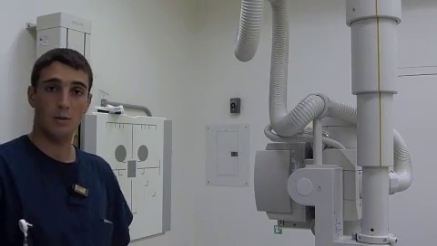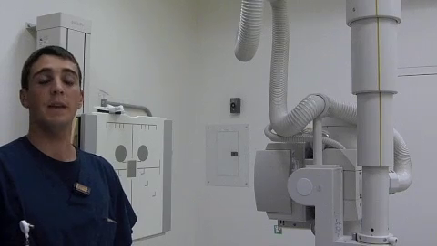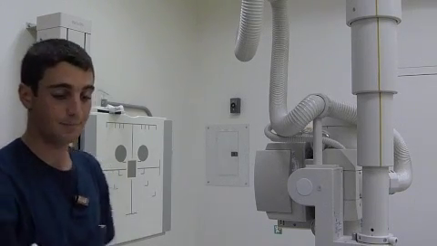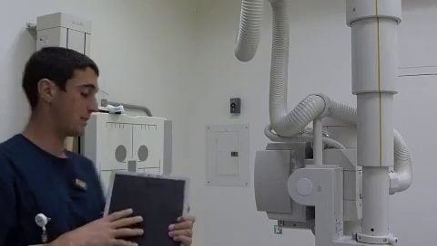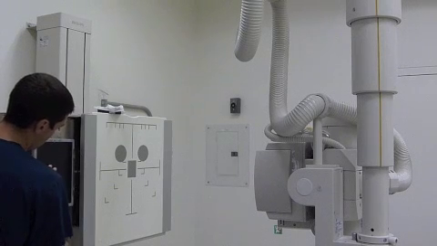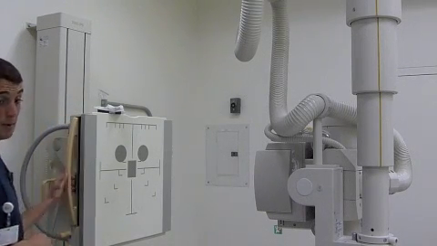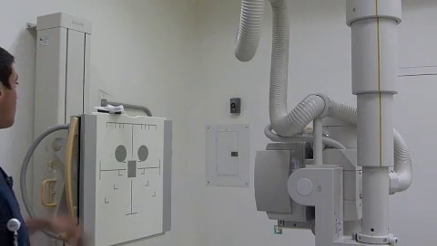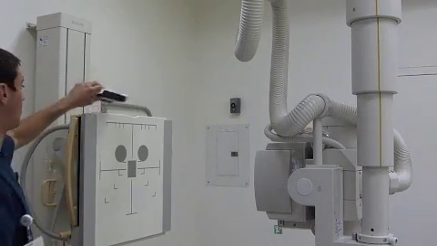Alright, I will now be performing the PA axial Caldwell with the head tilt to 15 degrees. We'll be using the 8x10 film, and I will be using the Bucky. I will be using the sponge to help with the head tilt.